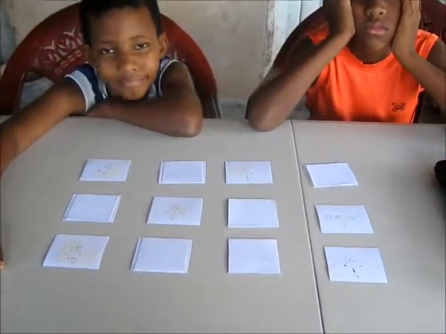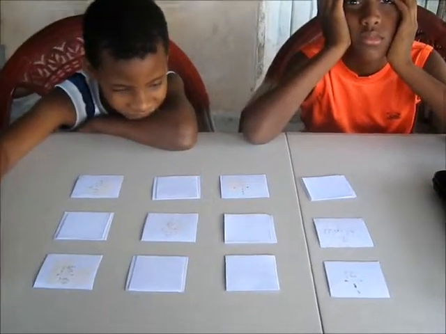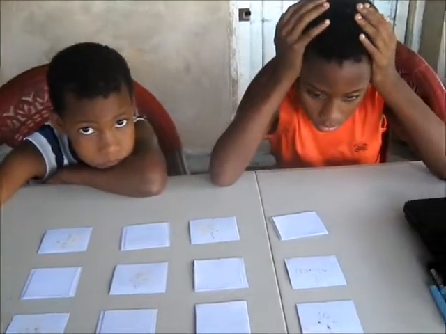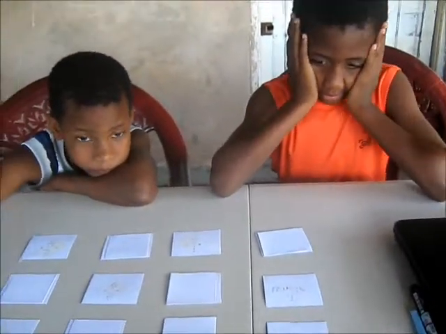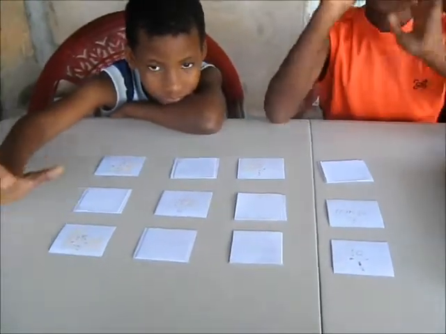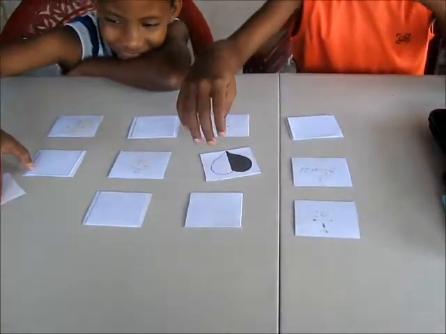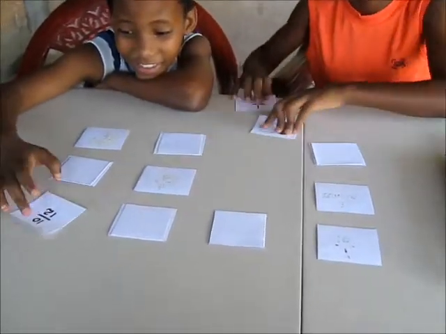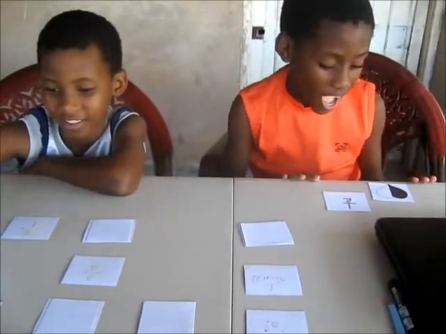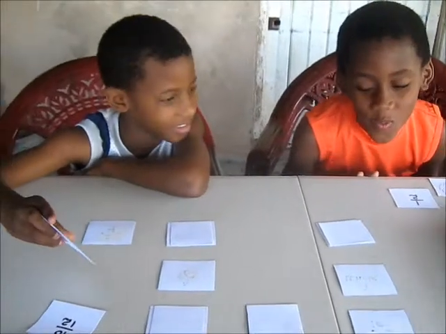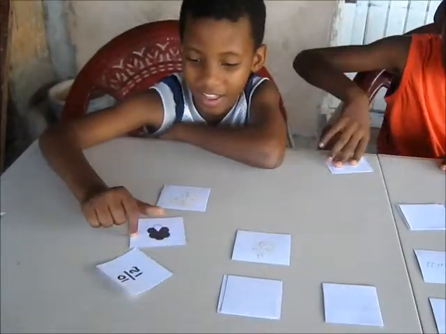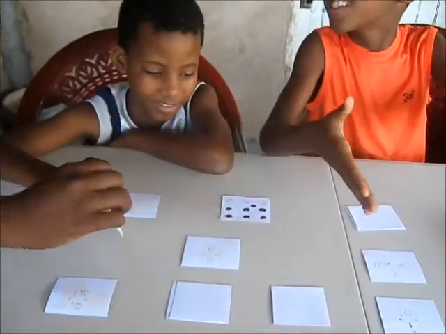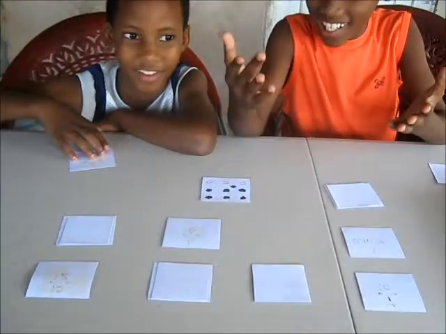Fraction memory. The instructions for the game are you will turn over a card and find the fraction to match the picture on the card. Go ahead. What is that? What fraction is that, Tash? Go ahead. And then if you didn't get it, turn it over and find it.